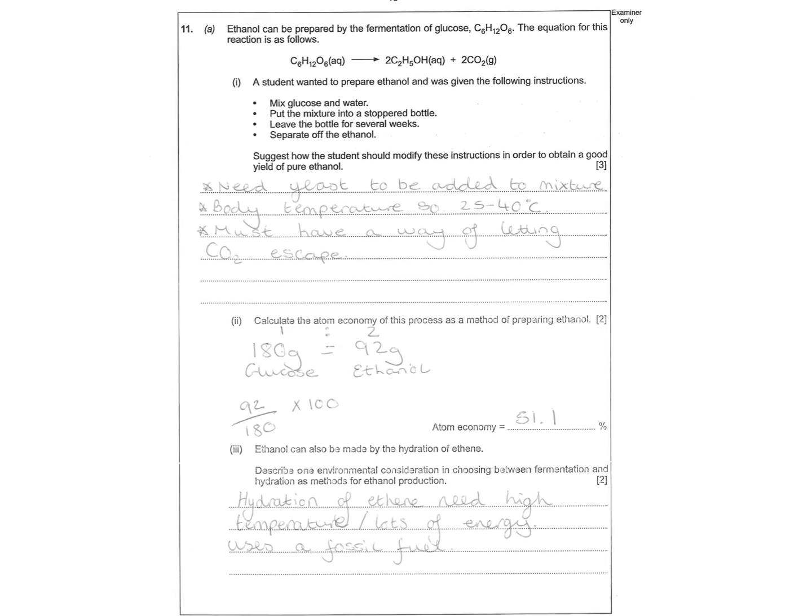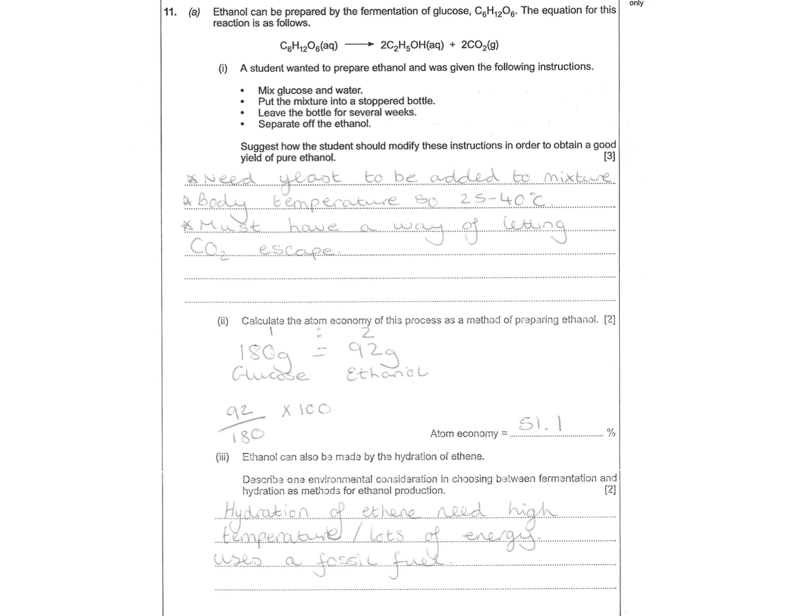Last question then. Suggest how a student can modify these instructions in order to obtain a good yield of pure ethanol. Need yeast to be added to the mixture, body temperature of 25 to 40, and must have a way of letting the CO2 escape. So there's 3 big things.